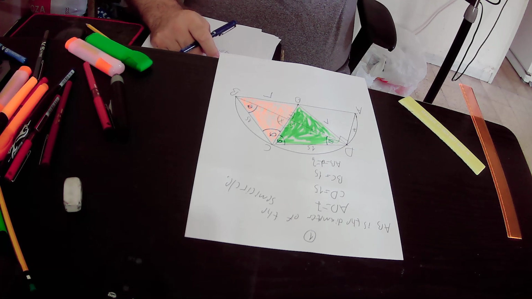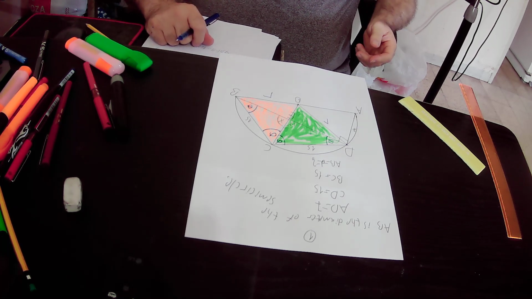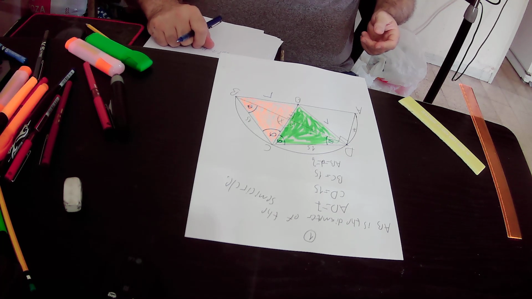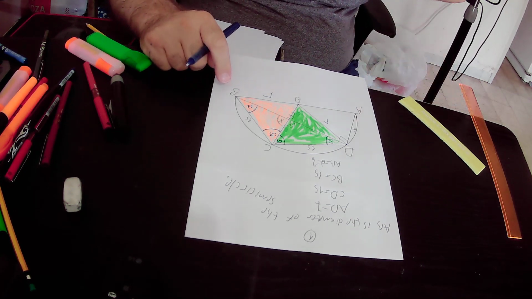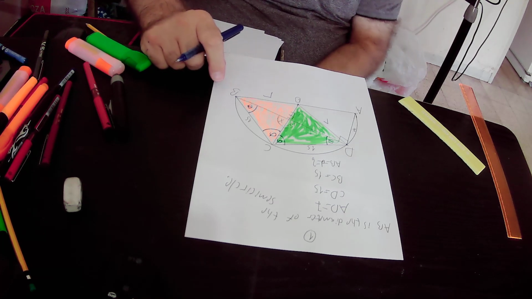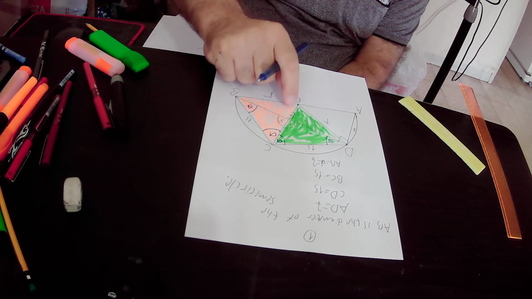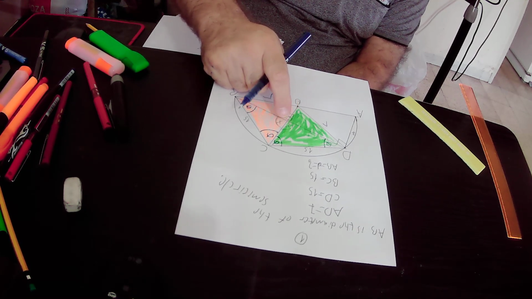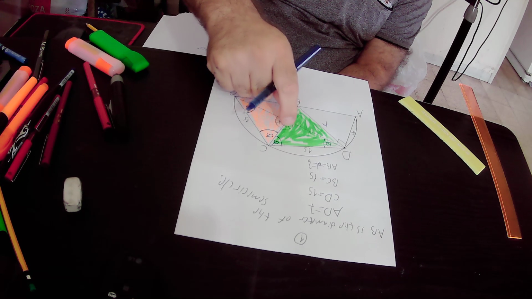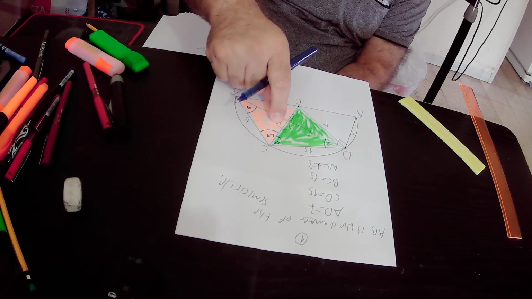So at any point along a straight line, the sum of the angles at one side of that straight line at a certain point will be equal to 180 degrees. So DB is a straight line. Therefore, the sum of the angles on the upper side of point E must be equal to 180 degrees. Okay? This angle plus this angle must be equal to 180 degrees.